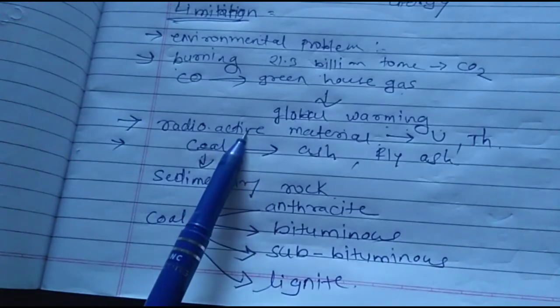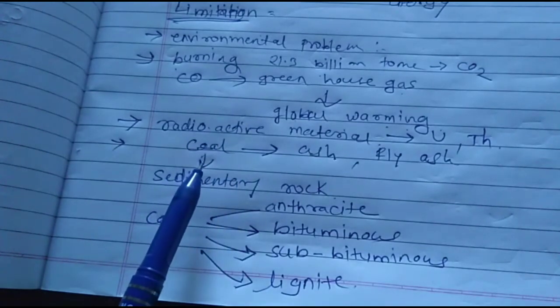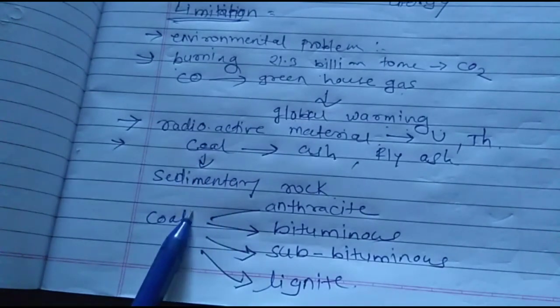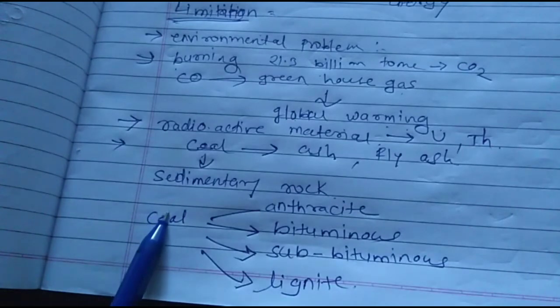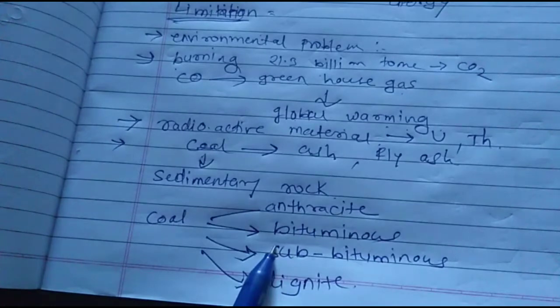What is coal? Coal is a sedimentary rock that can be burned. It is formed by the decomposition of plant matter. Coal is classified into four types: first, anthracite; second, bituminous; third, sub-bituminous; and fourth, lignite.